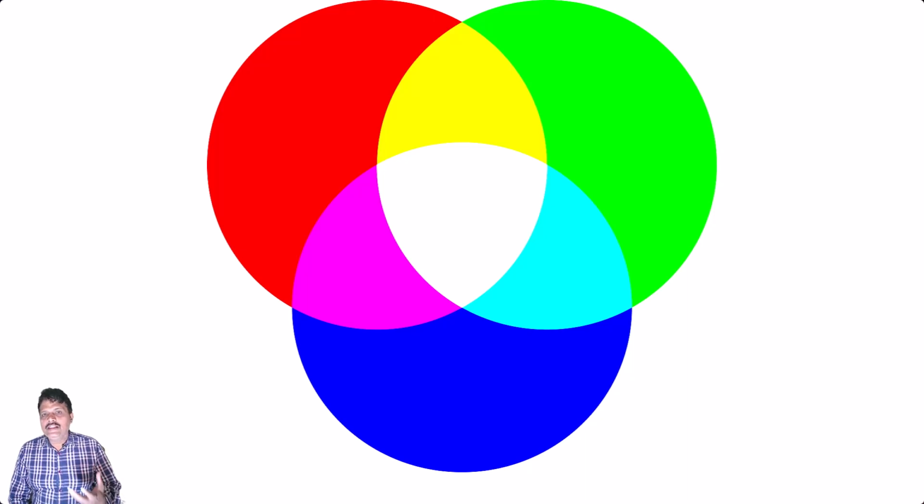So, we call this a color triangle. In primary colors, you have three colors: red, green and blue. If you mix all the three, you get white. Red and green gives you yellow, green and blue gives you cyan, and red and blue gives you magenta. Okay, so this is all about your primary colors.